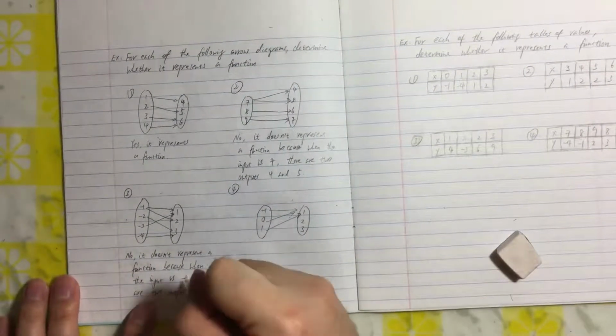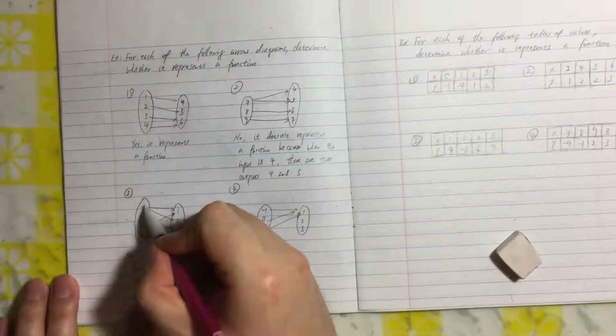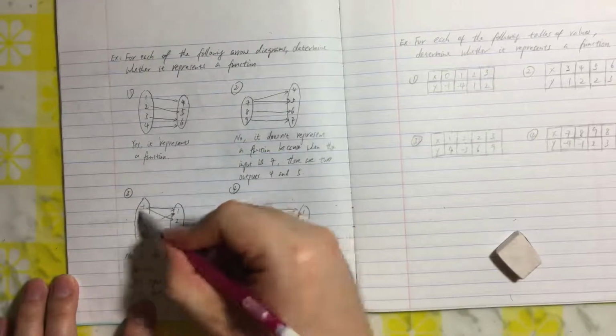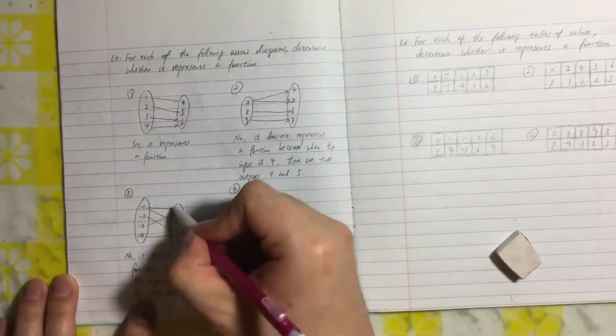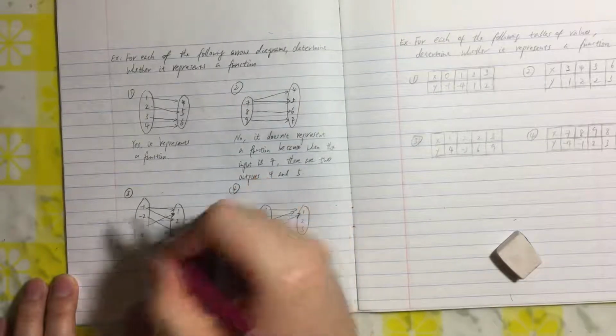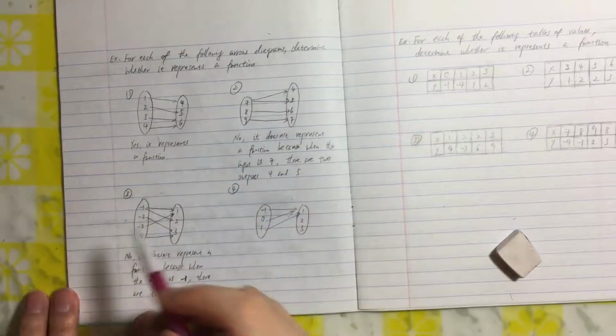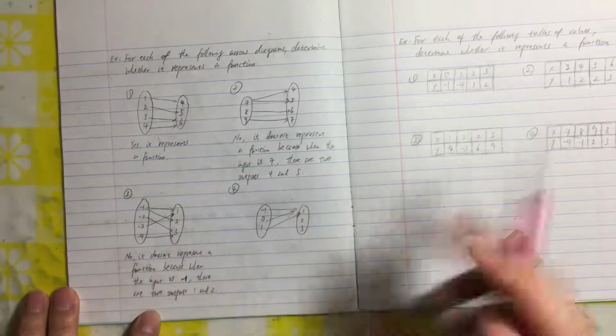It points -1 to 1 and -1 to 2. When the input is -1, there are 2 outputs. So this diagram doesn't represent a function.